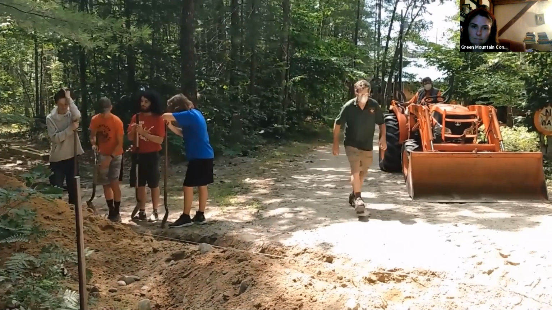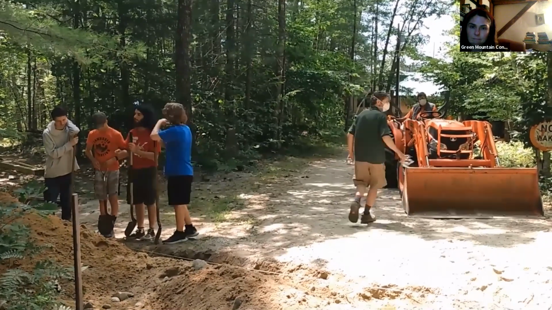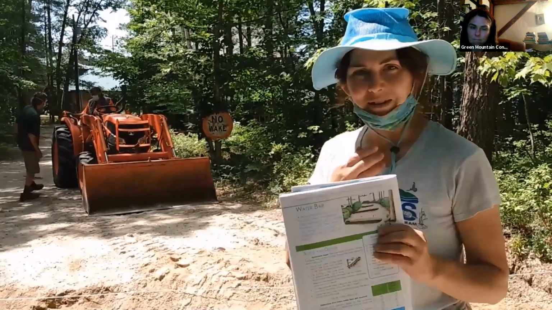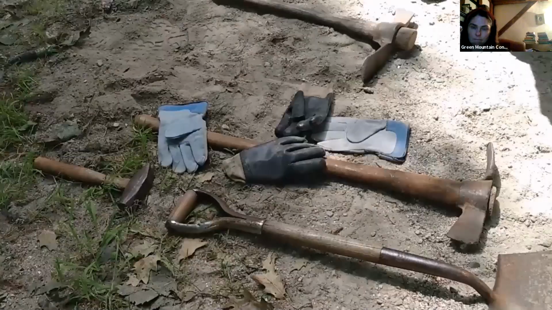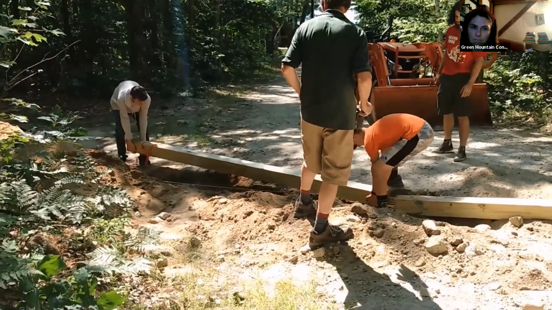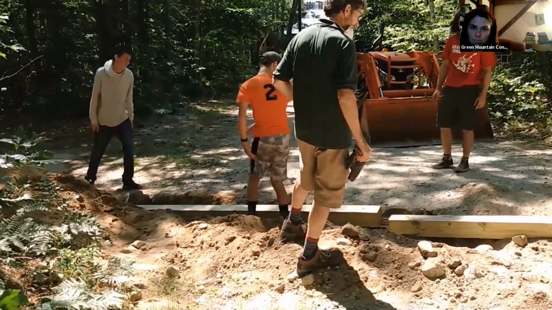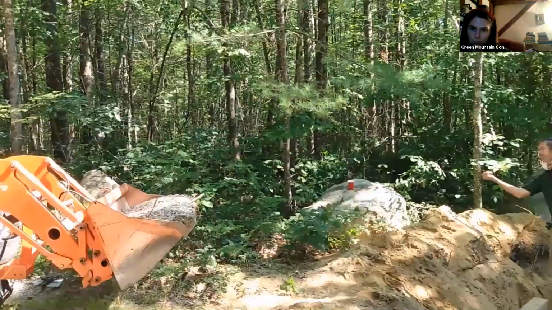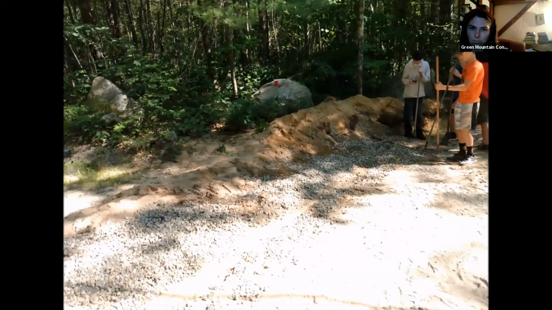I'm here with some Boy Scouts today doing the hard labor, which is awesome. And we've got some hand tools and some powered digging equipment. But most of this water bar will be installed by hand. A trench was dug by the Boy Scouts with help from the excavator, and 6x6-inch pressure-treated beams were laid in the trench and anchored down with steel rebar. Next, the excavator helped dump in the crushed stone, and the Boy Scouts smoothed it out by hand.